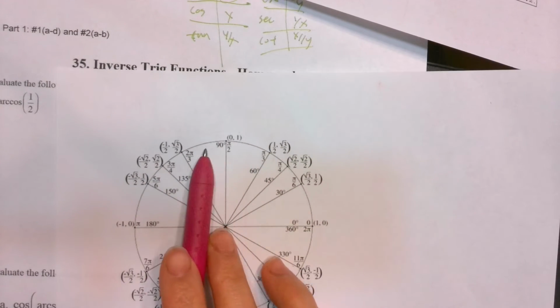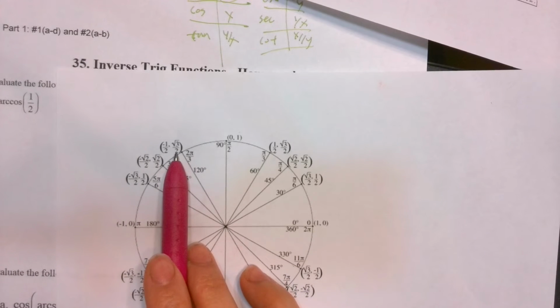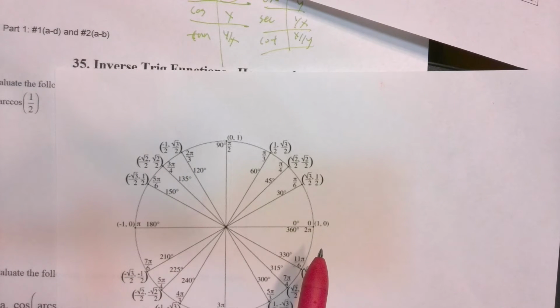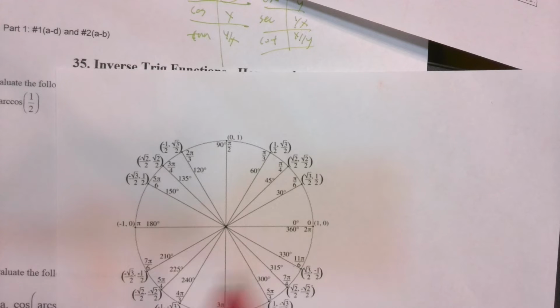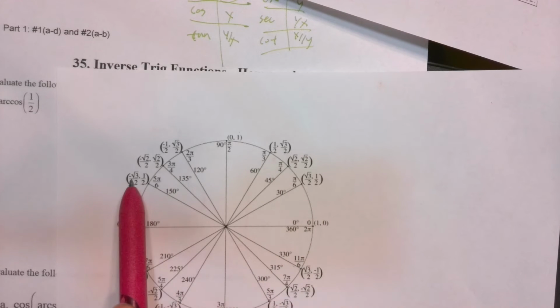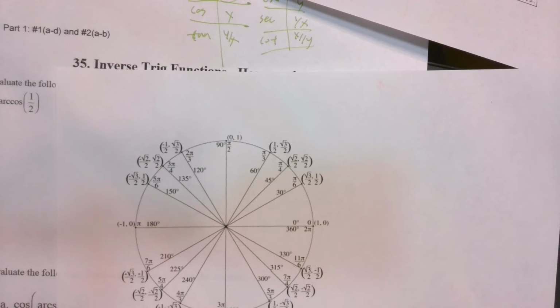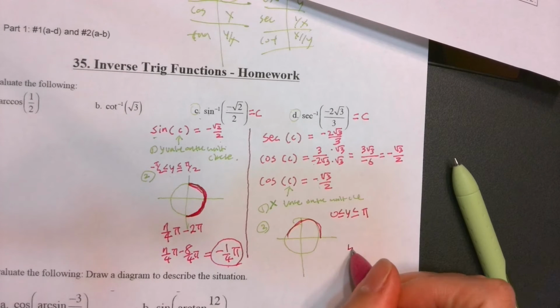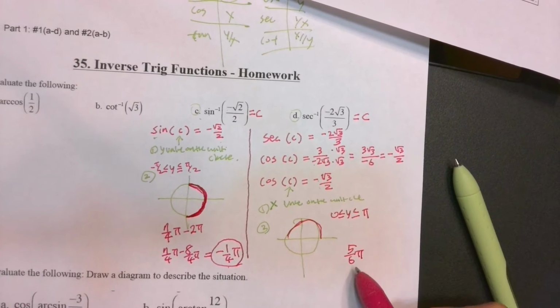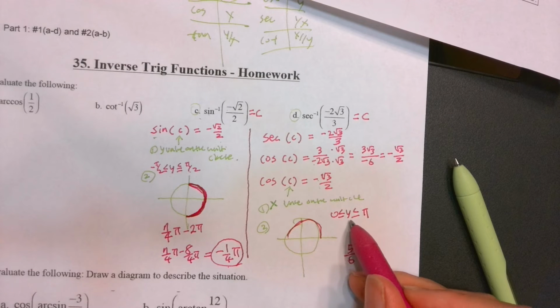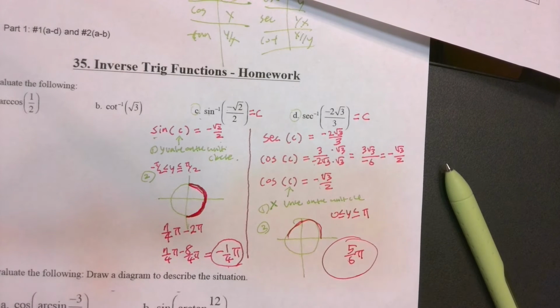X value. Where is it? Oh, right here. Sorry. All right, so what's the angle? 5/6 pi. So I write it here, and then let's double check it one more time. Does 5/6 pi fall between 0 and pi? Yes, so that's the answer.